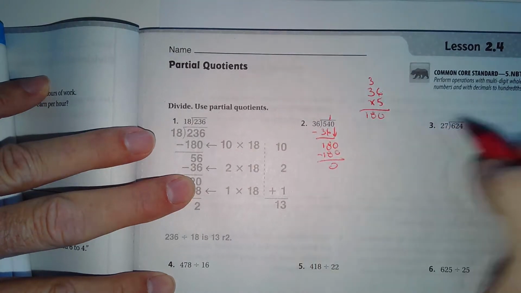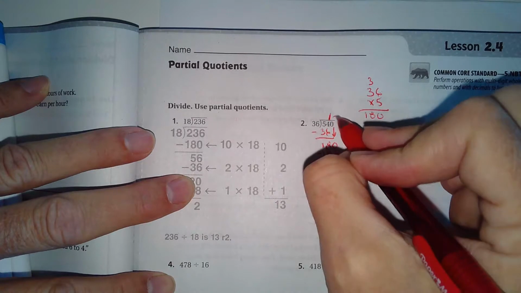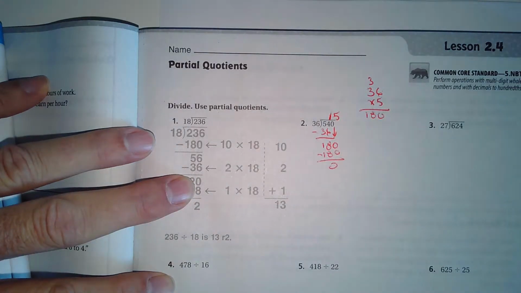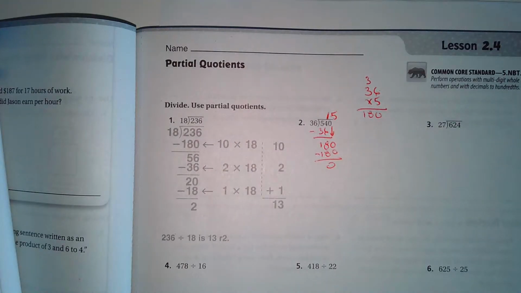So remainder 0. So it looks like it's 15. Okay, good job. Put up 10 points. I'll have to do that one later.